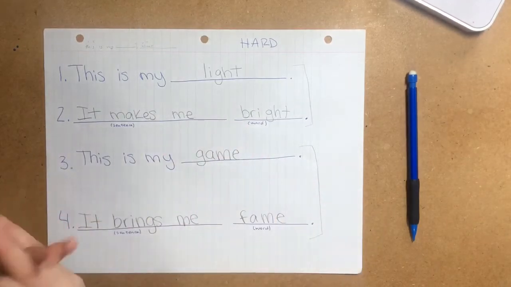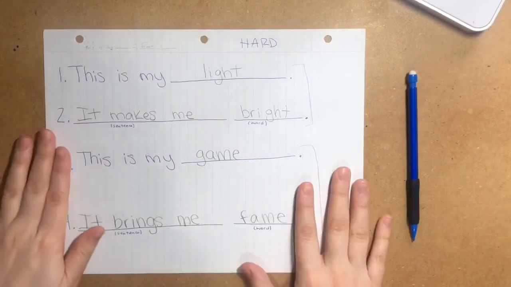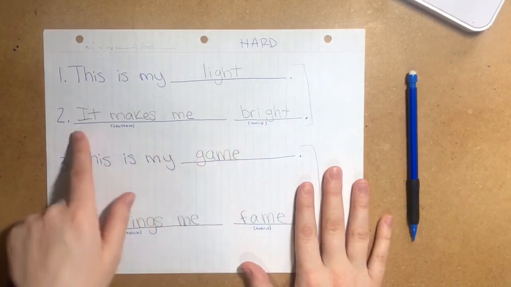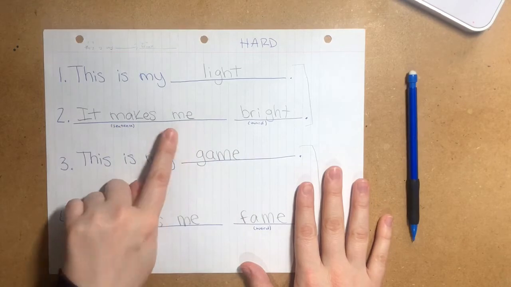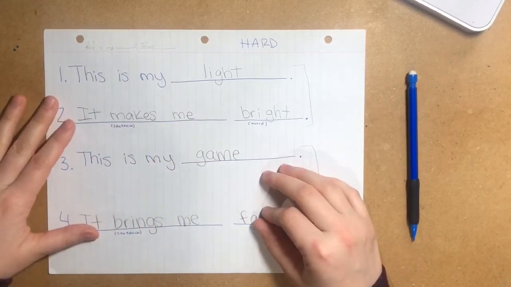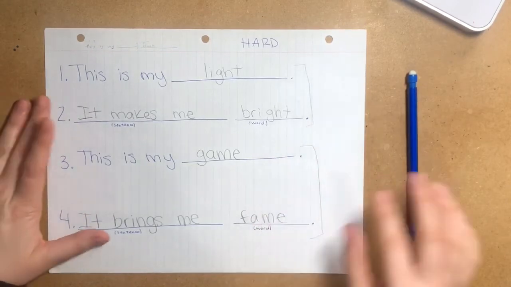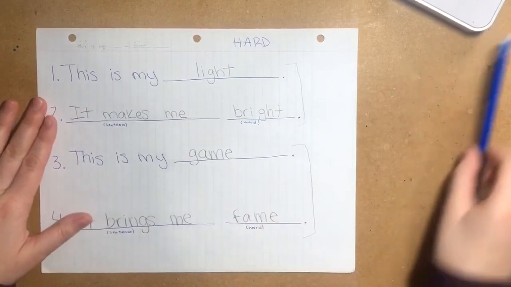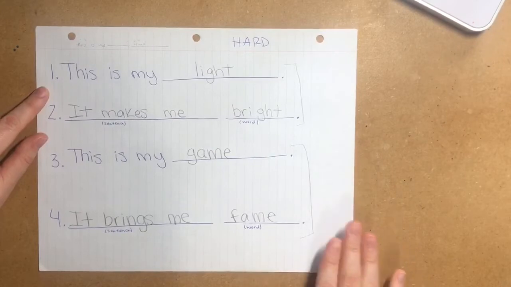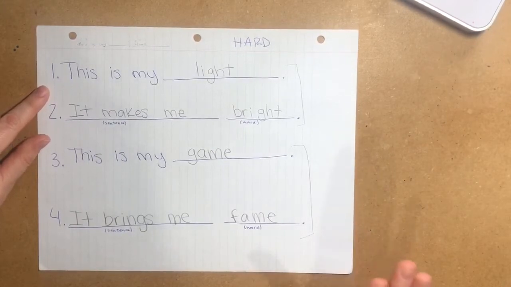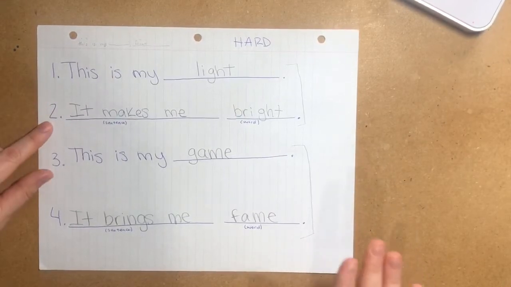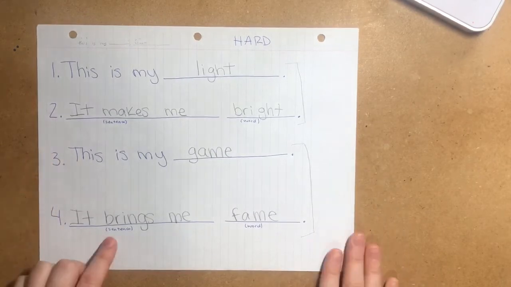If you want even more of a challenge, you can change up the rhythm, or you can figure out something else instead of making 3 words. Try to make it your own as a challenge. So what I have for my hard version, I'm going to say it once by myself. Ready, listen, this is my light, it makes me bright. This is my game, it brings me fame.